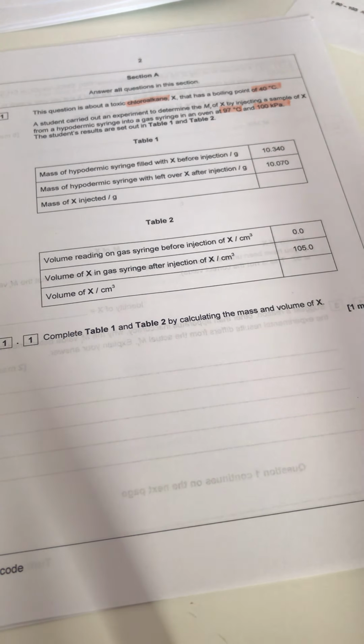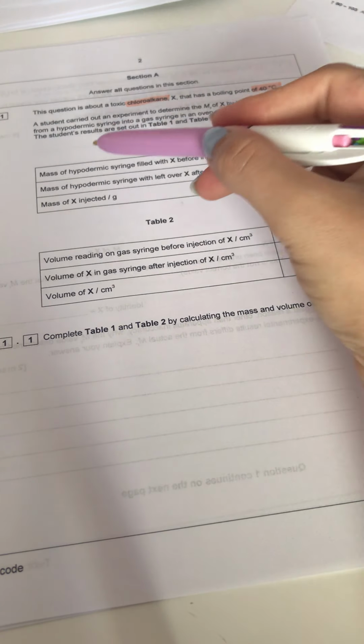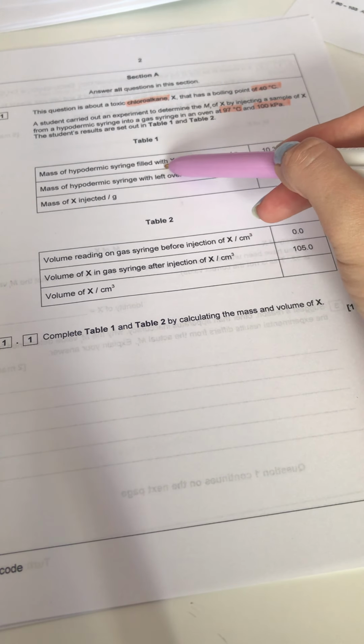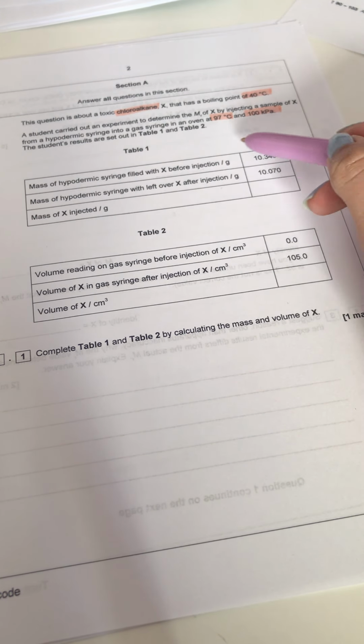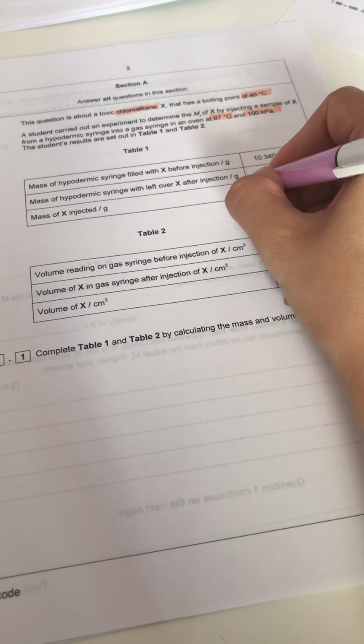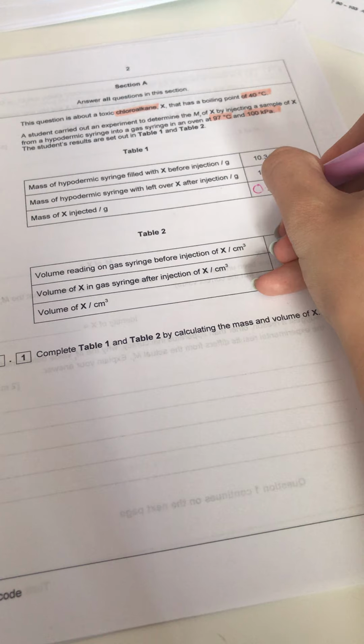So we've got the mass of the hypodermic syringe filled with X before injection. We've got the mass of hypodermic syringe with leftover X after injection. Now the question wants us to complete table 1 and table 2 by calculating the mass and volume of X. Do not overthink this. It is a simple subtraction. If we've got the mass of the hypodermic syringe filled with X before the injection, and then we've got it after the injection, then assume that everything that has been injected is X, and so you work out the difference. We should get 0.27 grams.